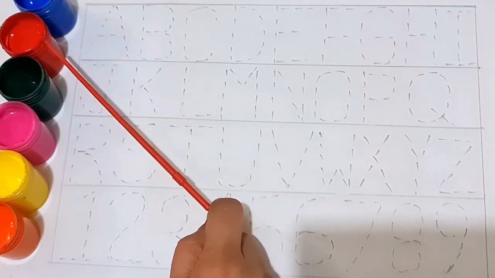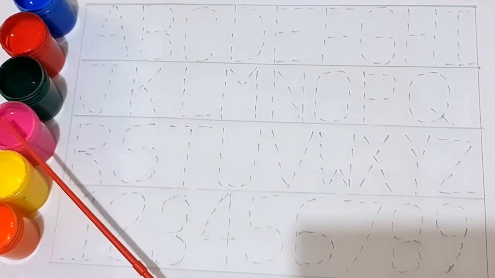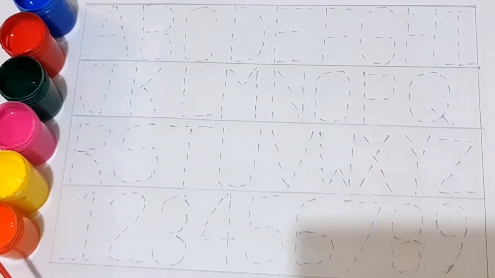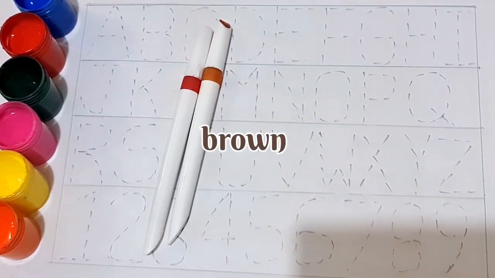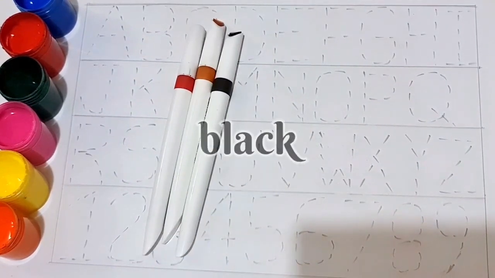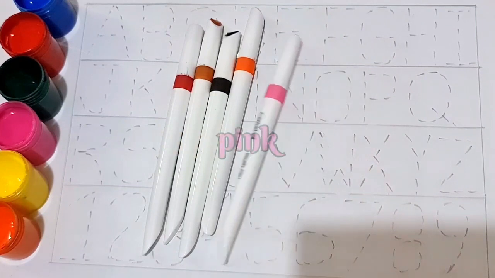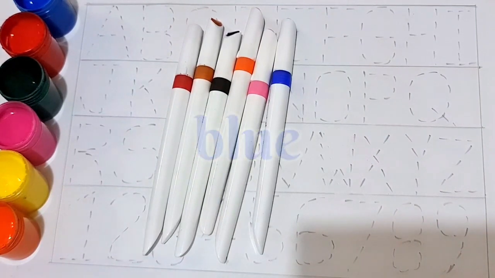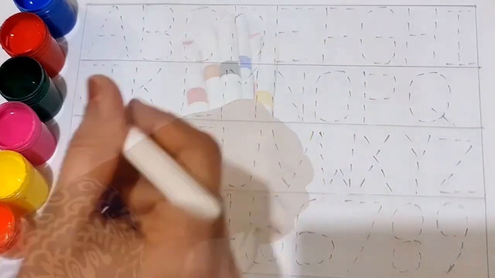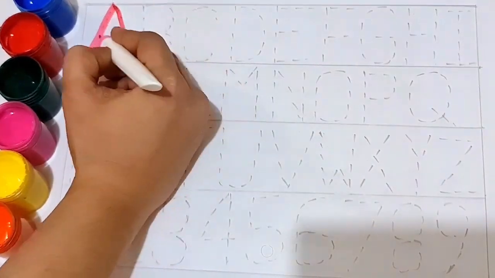Let's learn some colors. Blue color, red color, green color, pink color, yellow color, orange color. Red, brown, black, orange, pink, blue, yellow. Let's write the alphabets.